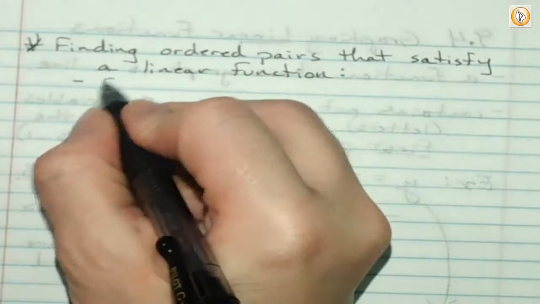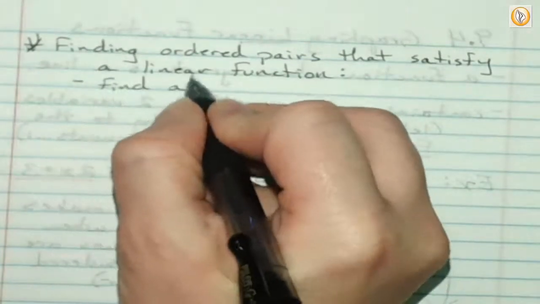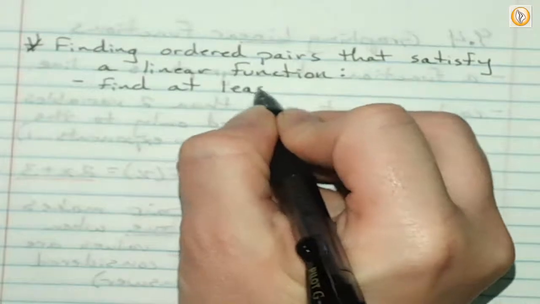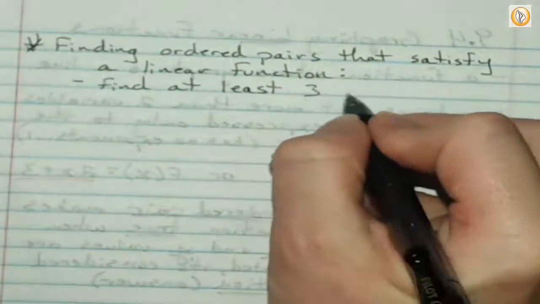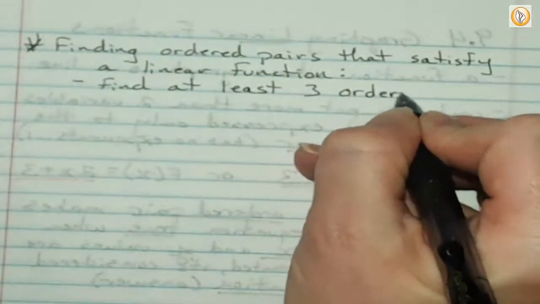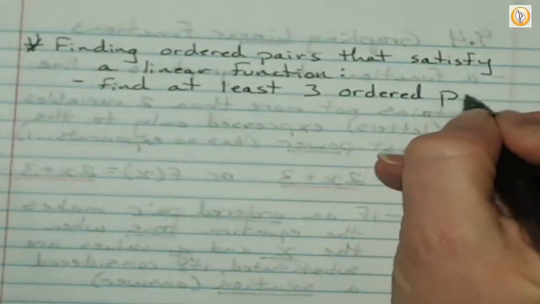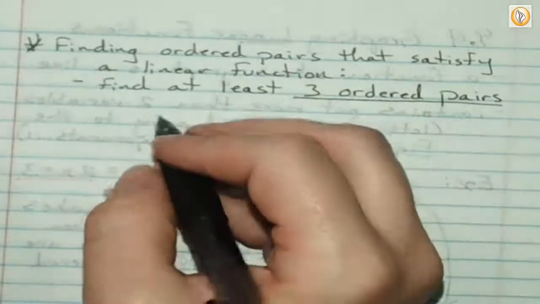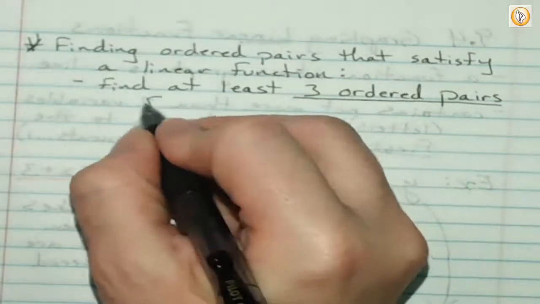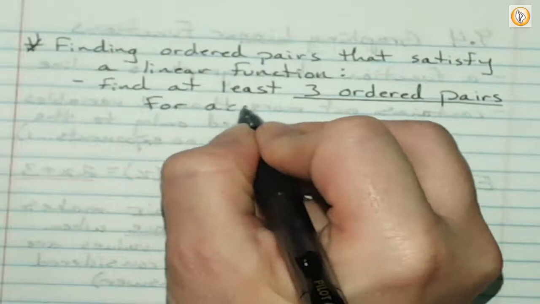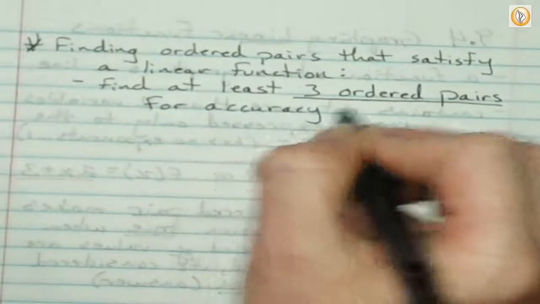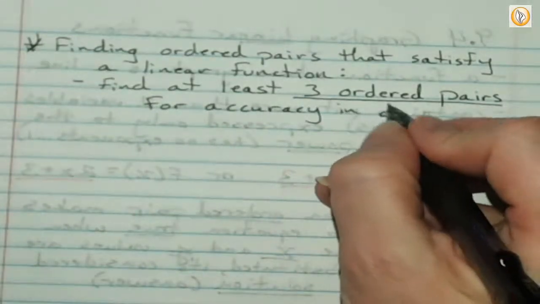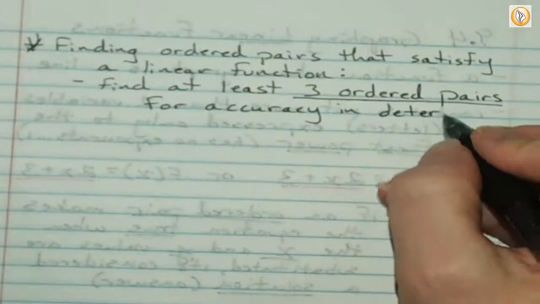First, you're going to find at least 3 ordered pairs for accuracy in determining the line. And I'll explain that to you as well.